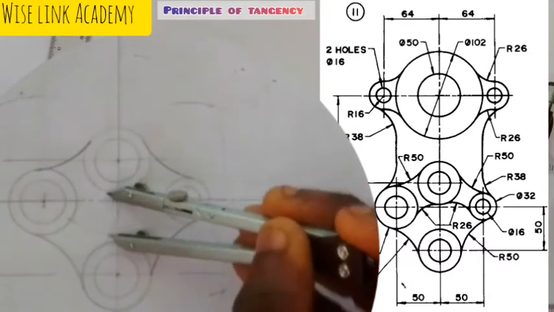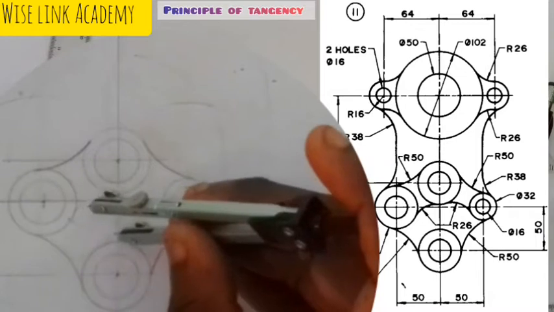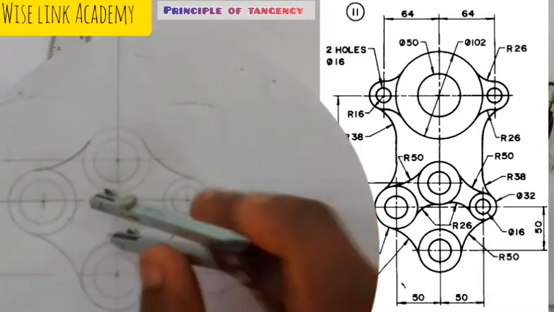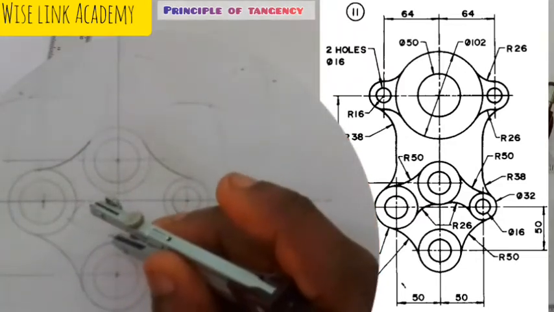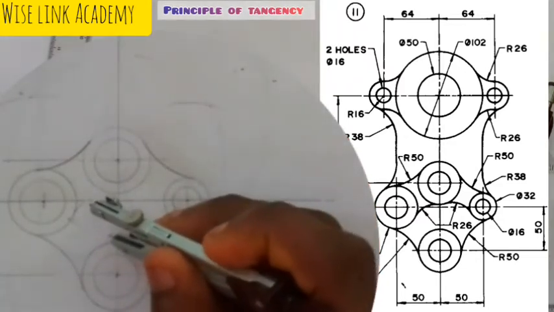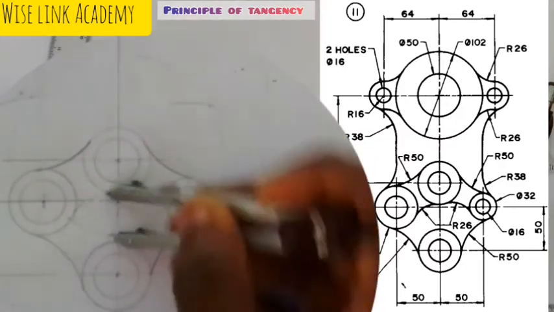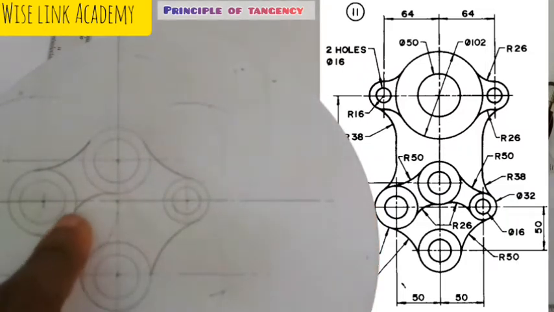I will gauge it. At that point, I will simply gauge it to have my exact point. So make sure it is well gauged. So if I gauge it, I'll have this. So I've successfully drawn this.